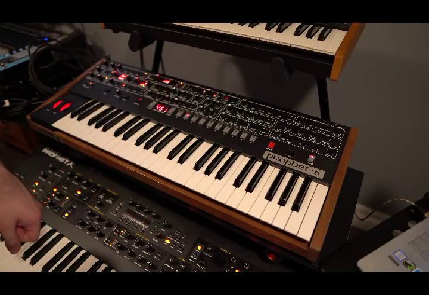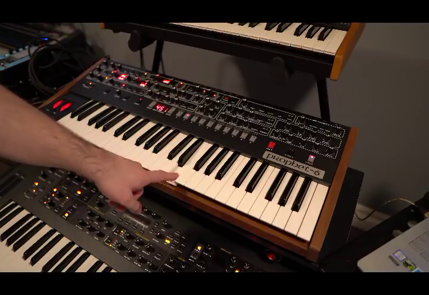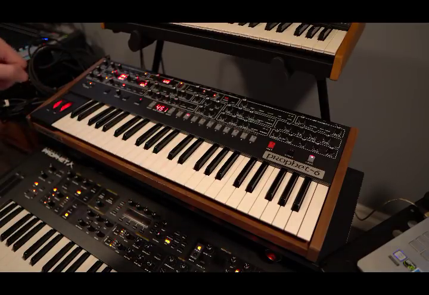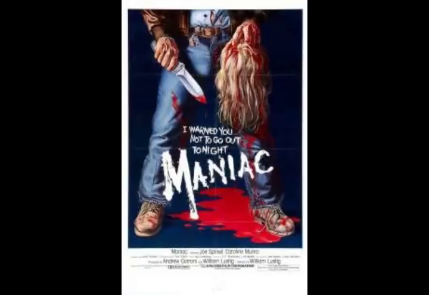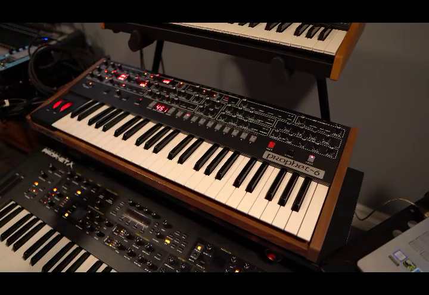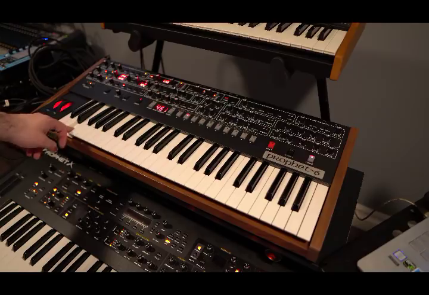Really, really nice. Really menacing. Put a small phaser on it.